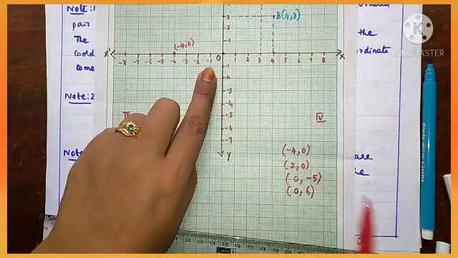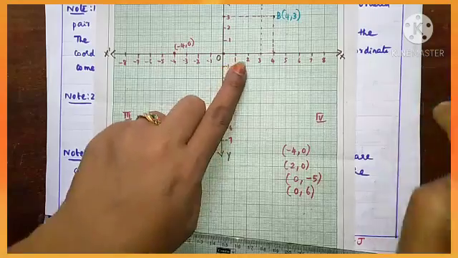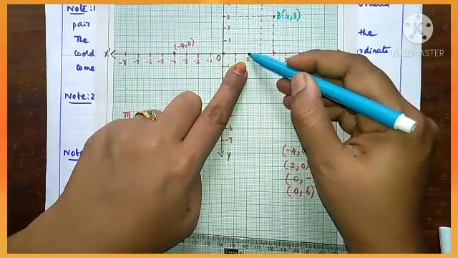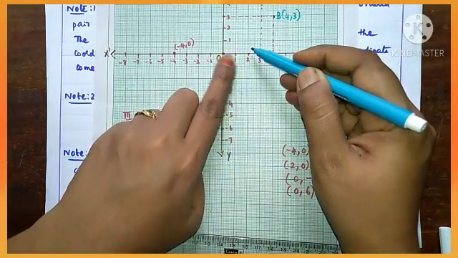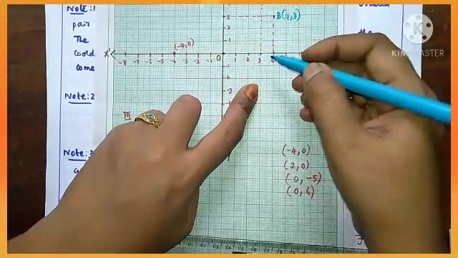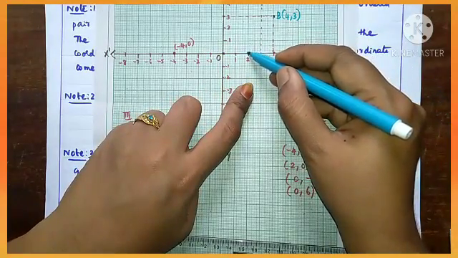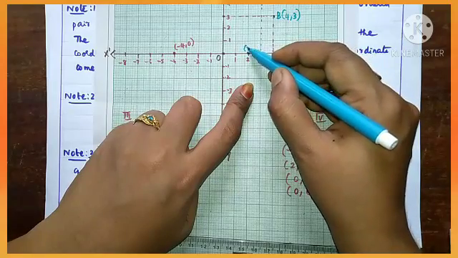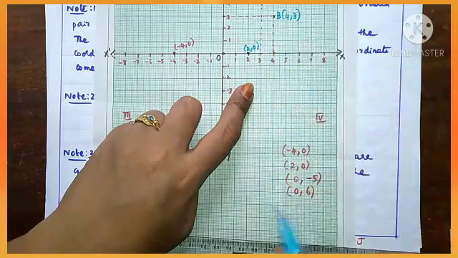Where is x equal to 2? Yes, here. So the x value is 2 but the y value is 0, same thing. Understand? So y has value 0. You mark this point on the x-axis like this. So that is our (2, 0).